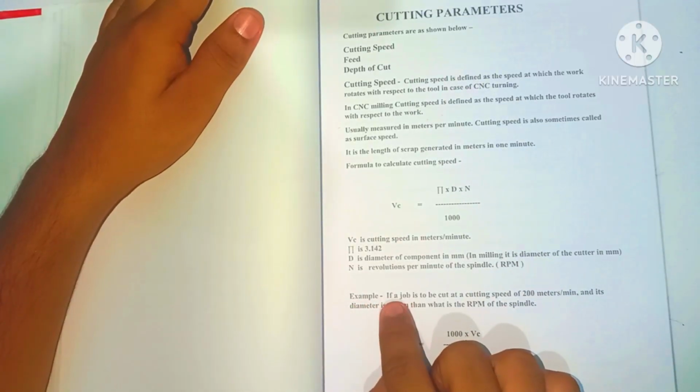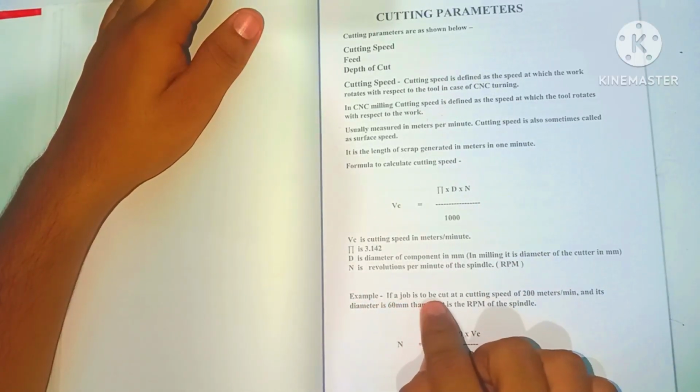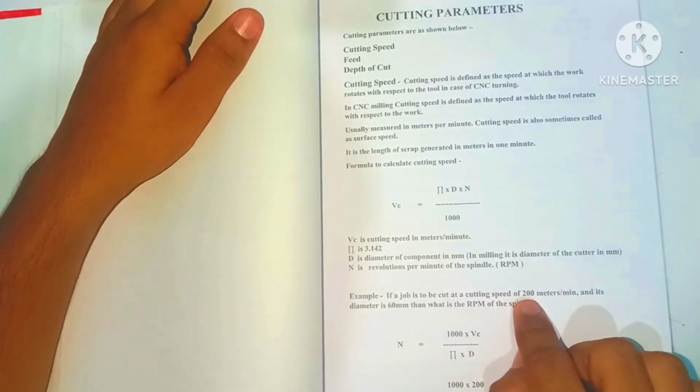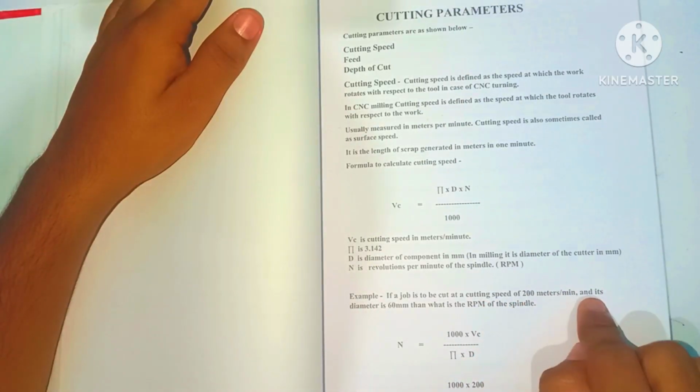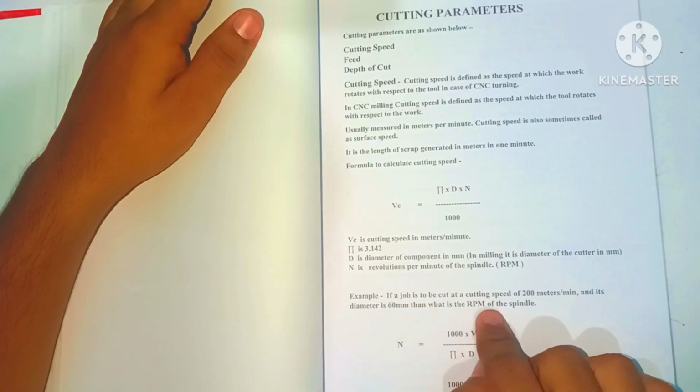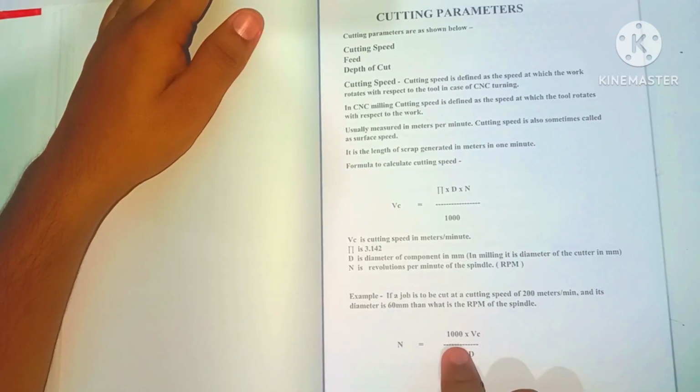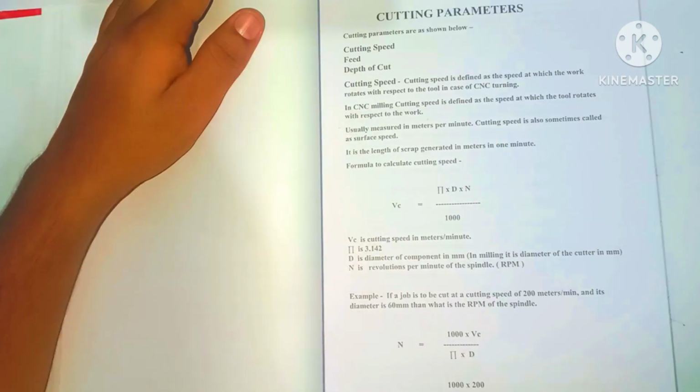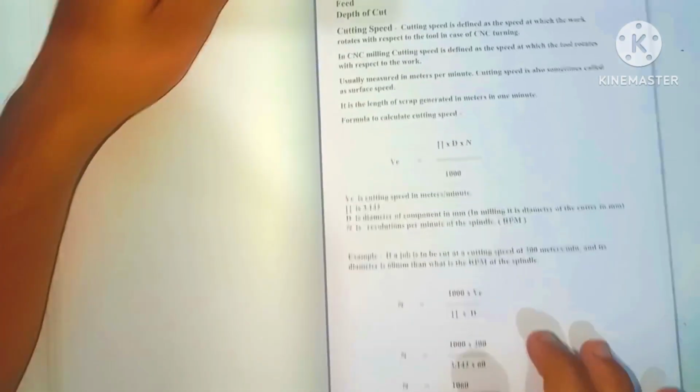Example: if a job is to be cut at a cutting speed of 200 meters per minute and its diameter is 60 mm, then what is the RPM of the spindle N? N equals 1000 multiplied by Vc upon pi by D, so N equals 1000 multiplied by 200 upon 3.142 multiplied by 60. N is equal to 1060. This is the value.